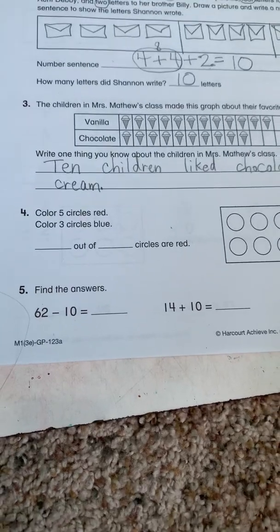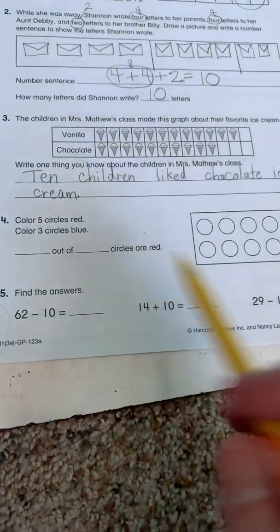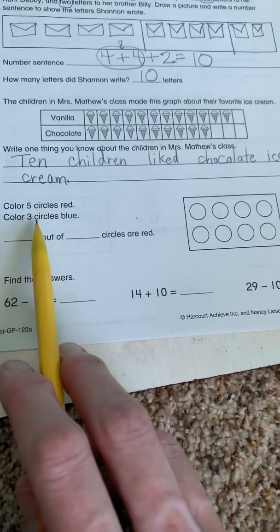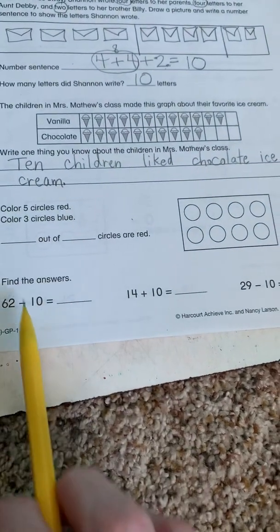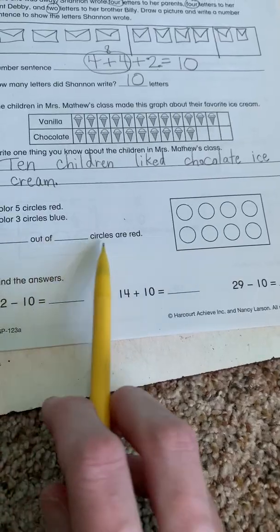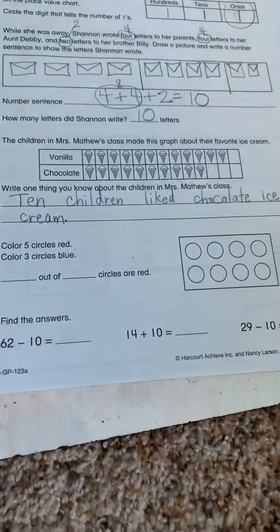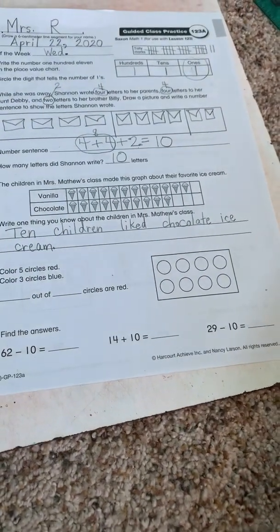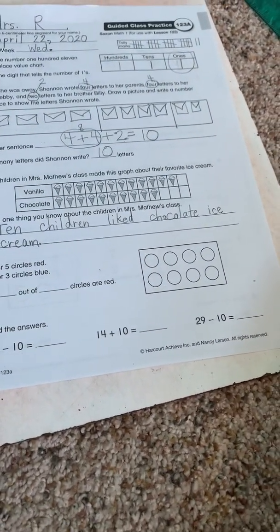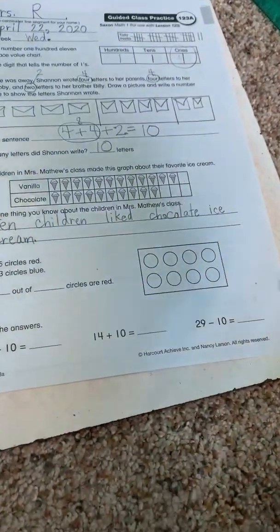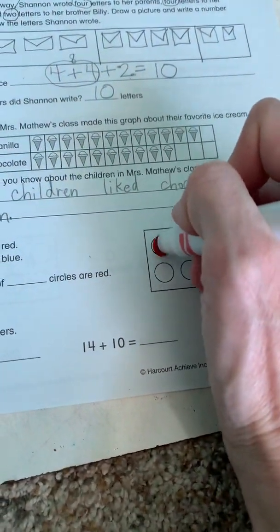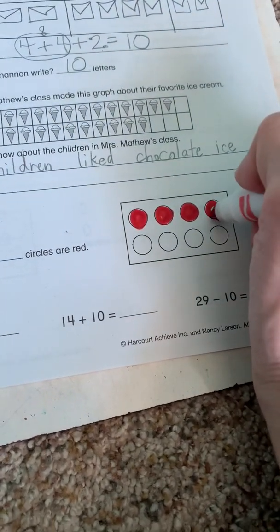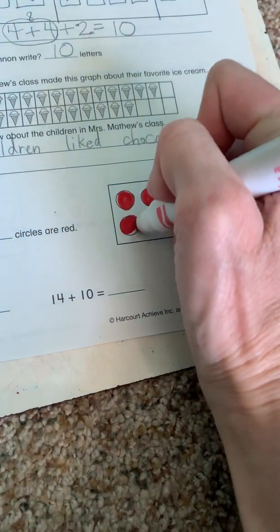And number 4 is something that we talked about yesterday. We're going to color 5 of the circles red, and we're going to color 3 of the circles blue. And it wants to know blank out of blank circles are red. All right, so I'm going to need a red and a blue today. So 5 are red. And 3 are blue.